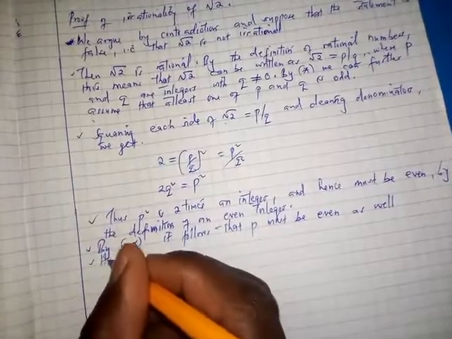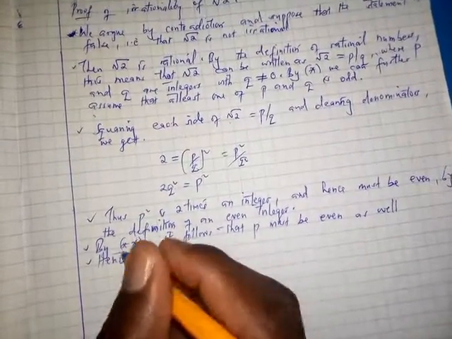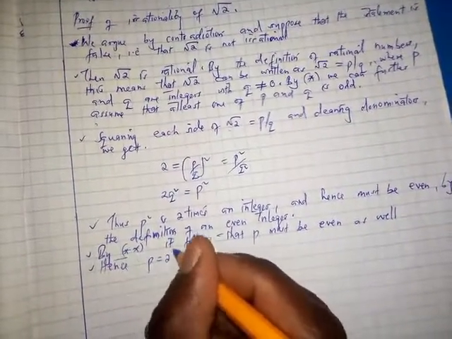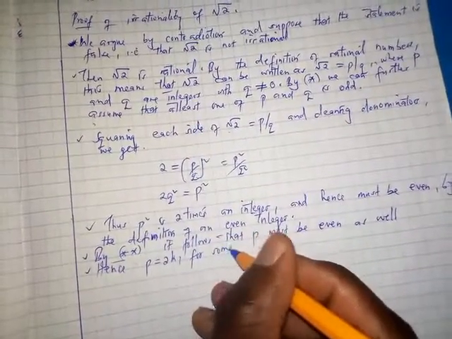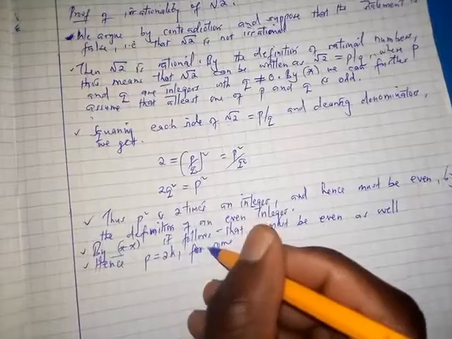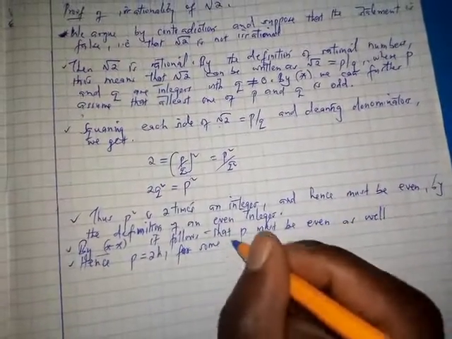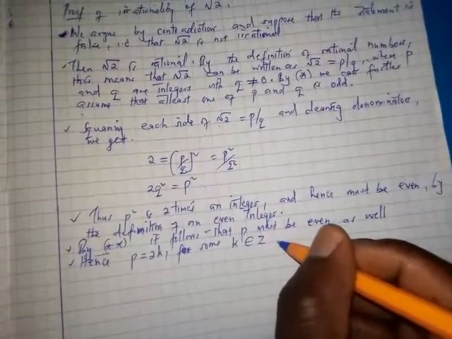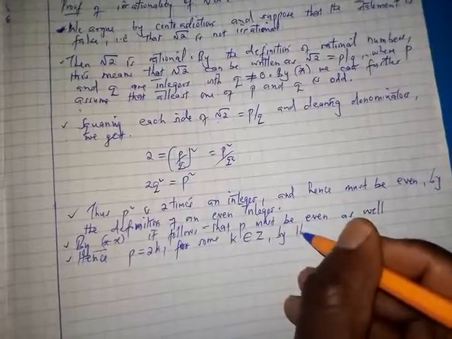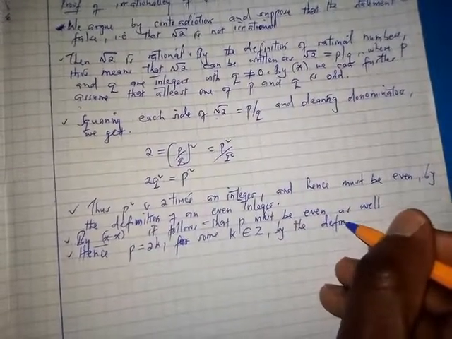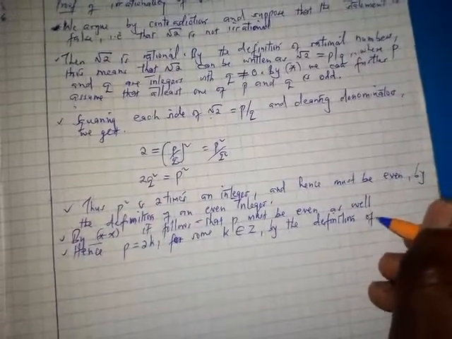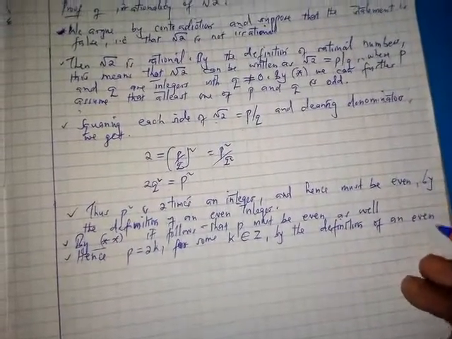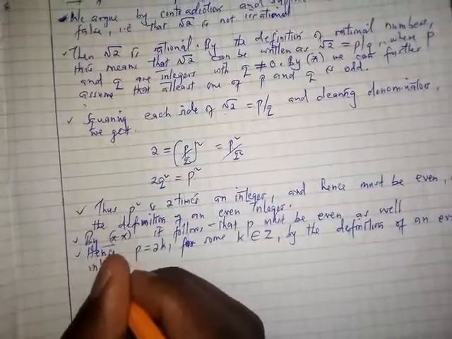Hence p is equal to 2k for some k that belongs to Z, by the definition of an even integer.